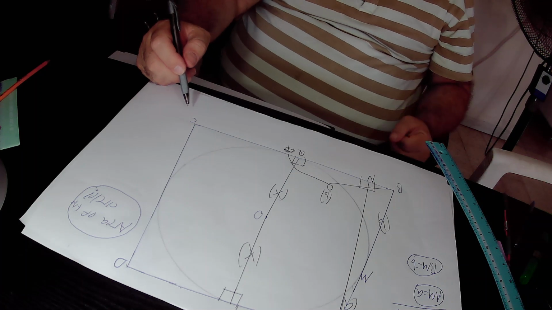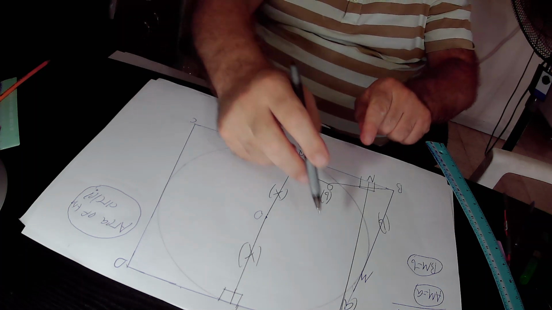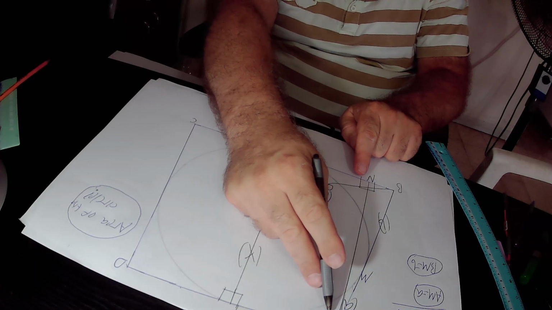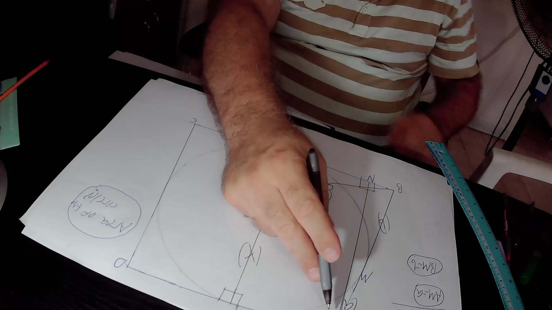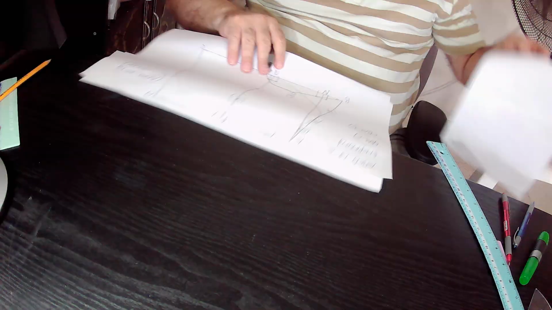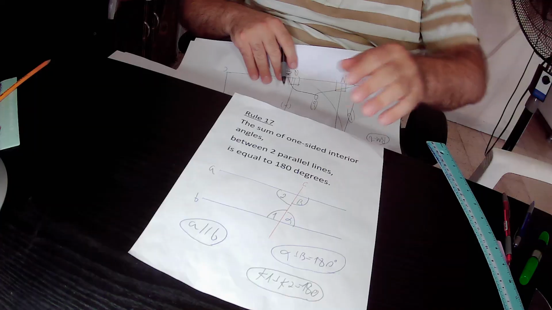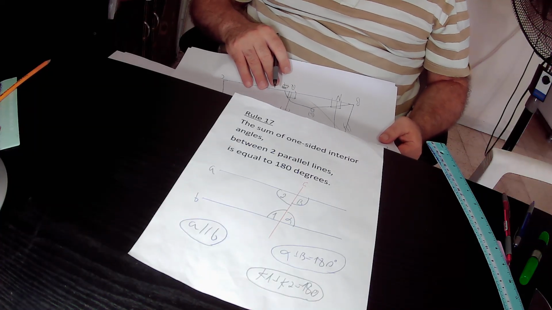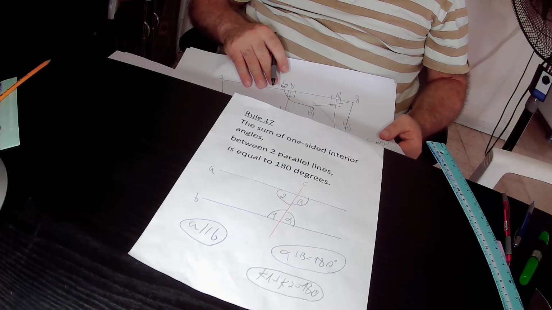And therefore, according to rule 17, the sum of two one-sided internal angles that are located between parallel lines is equal to 180 degrees. I repeat again on rule 17. According to rule 17, the sum of one-sided internal angles between two parallel lines is equal to 180 degrees.